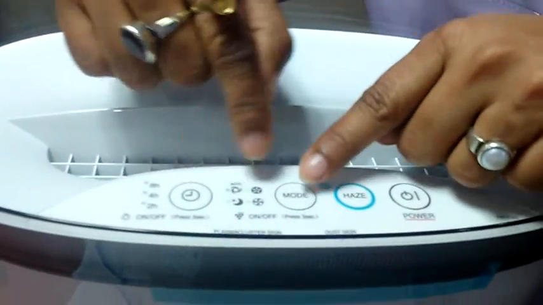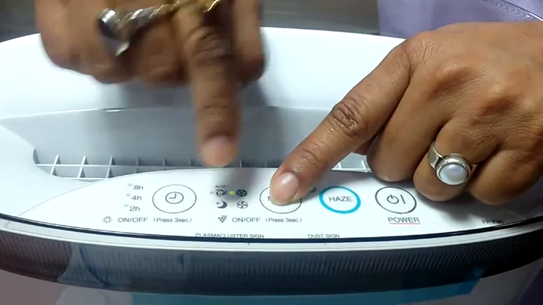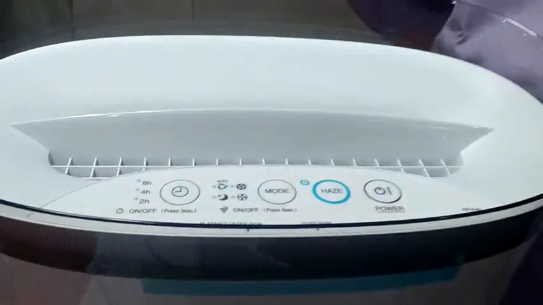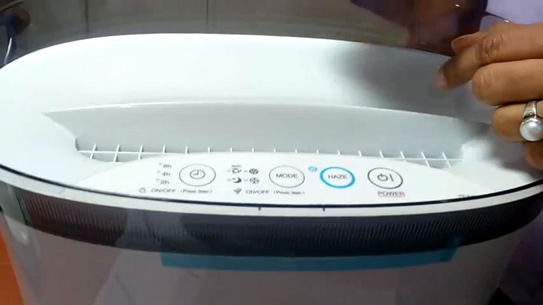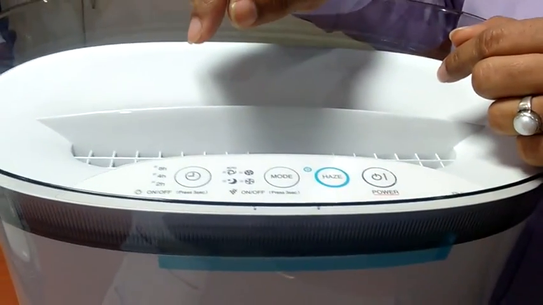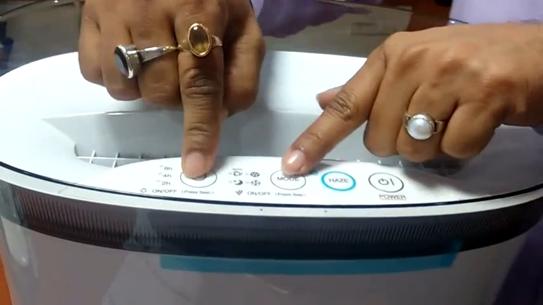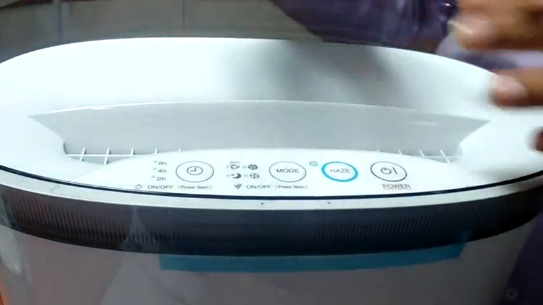You press the mode button and the timer button for 3 seconds together. All these 3 lights will glow. As soon as it glows, you release the button. So when the button is released, it means that the setting is already done. When these 3 lights are on, these 2 buttons are pressed, it means that the setting is set.